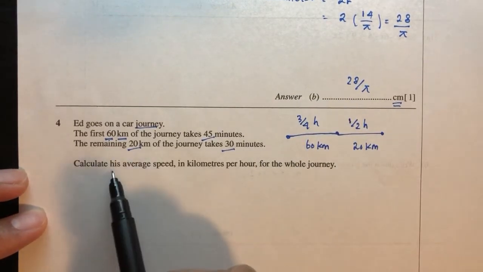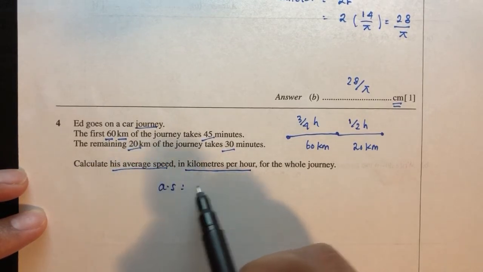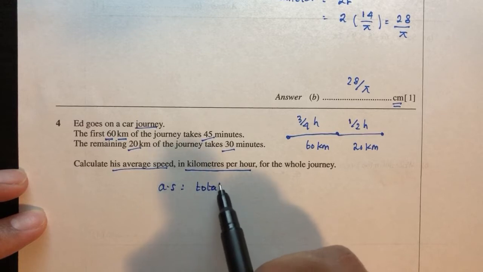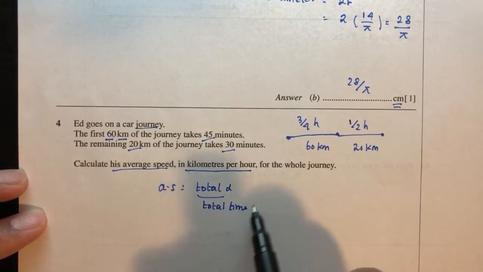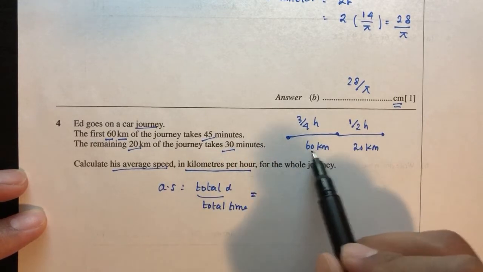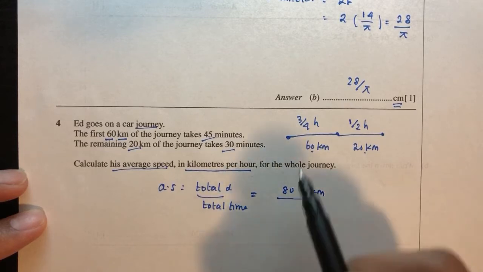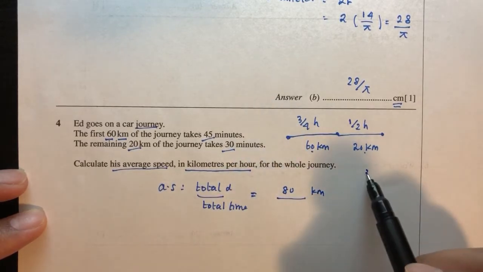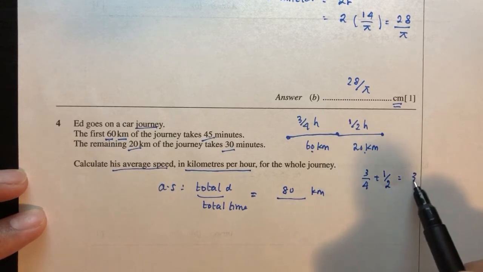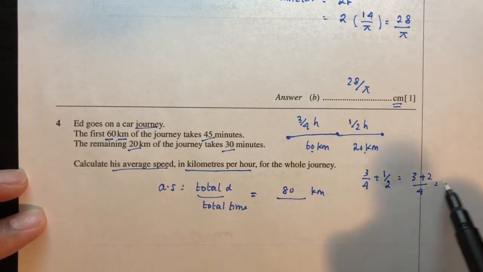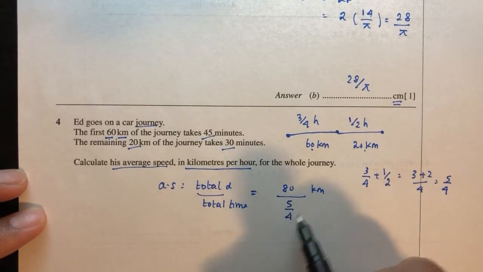Okay, so find the average speed in kilometers per hour. So average speed equal to total distance divided by total time. So distance in kilometer will be this plus this, that will be 80 kilometers. Hour will be 3/4 plus half, that will be 3 plus 2 over 4, that will be 5 over 4. So 5 over 4 hours.